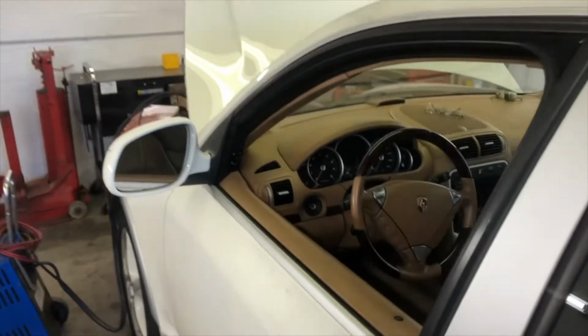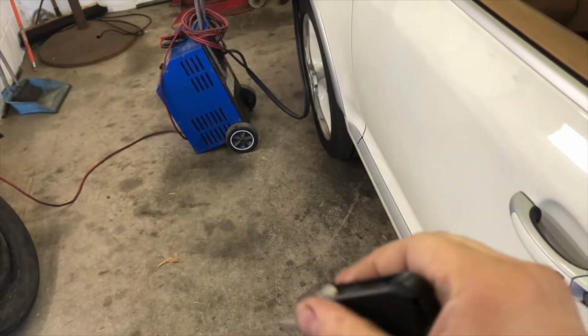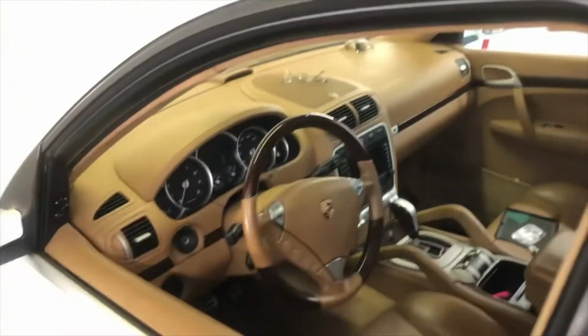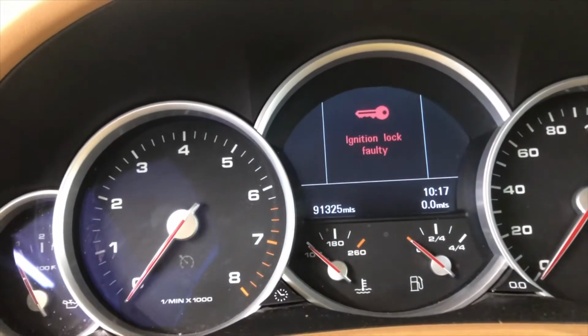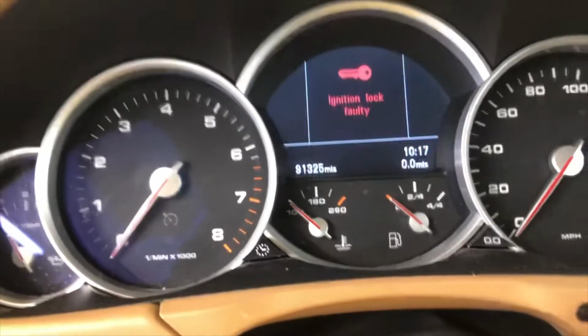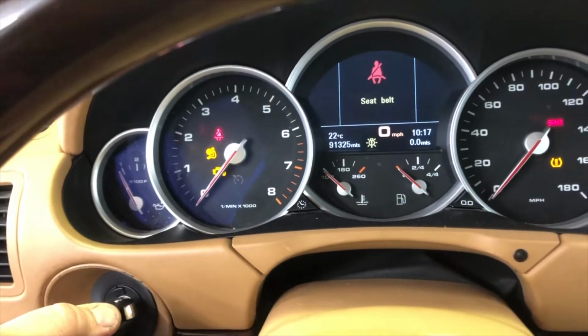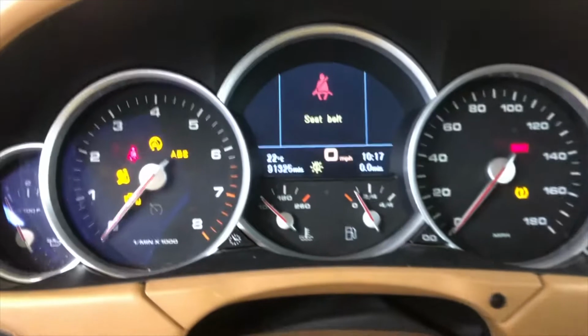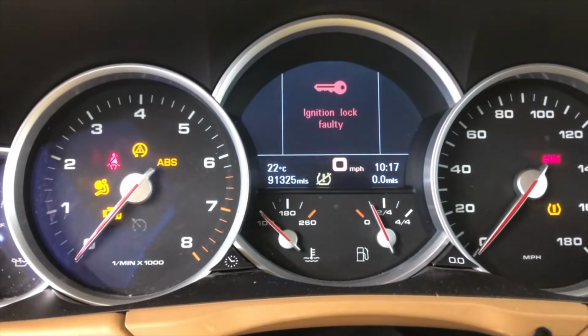Alright, I'm gonna start by verifying the complaint. I'm gonna hop in the car. Alright, without even putting the key in the ignition, we have an ignition lock faulty message on the dash. Alright, we're gonna get the key in the ignition, turn it on. Okay, we have an ignition. Let's see what kind of messages we see. Ignition lock faulty.